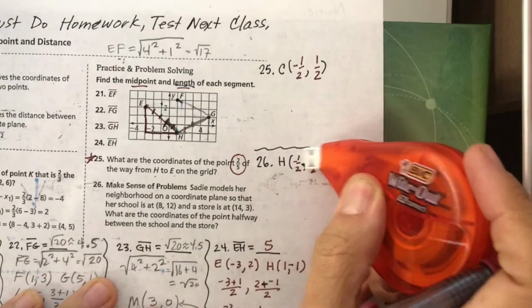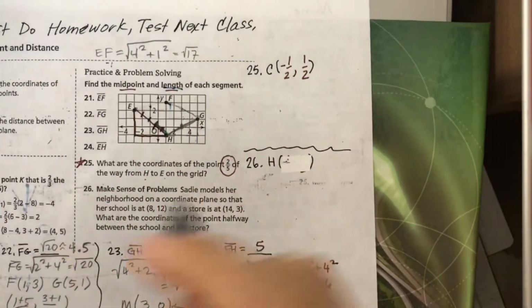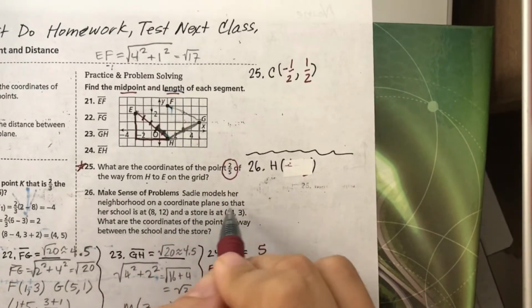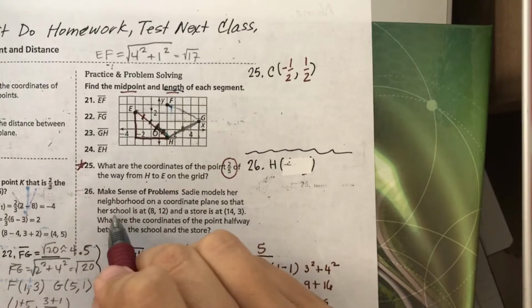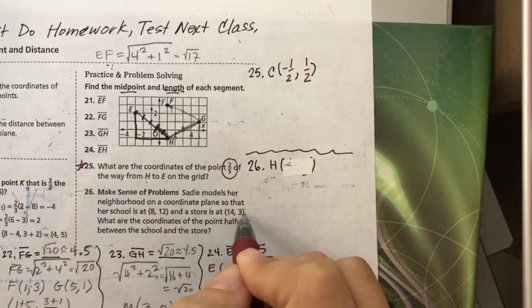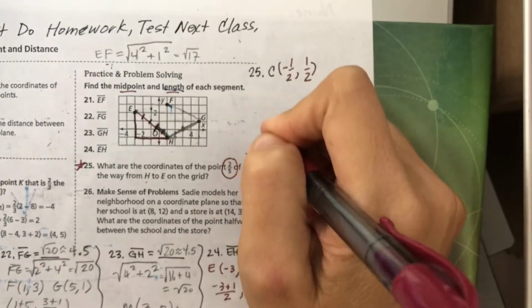Now, H. Let's see what they're asking for H. Let's say Sadie models her neighborhood on a coordinate plane so that her school is at (8, 12) and the store is at (14, 3). So I've got some room here.